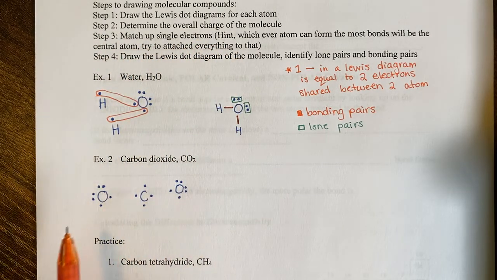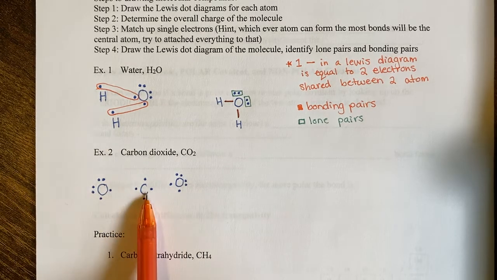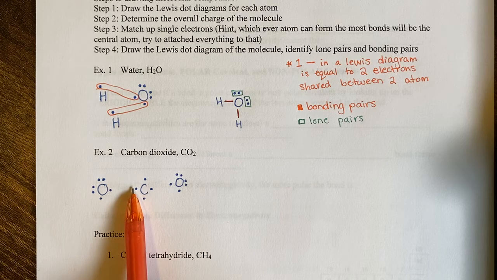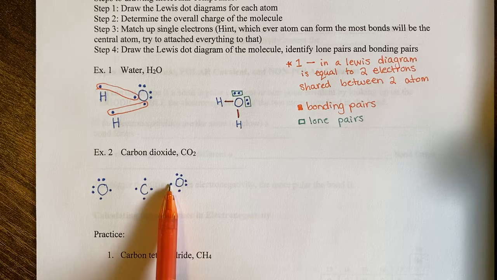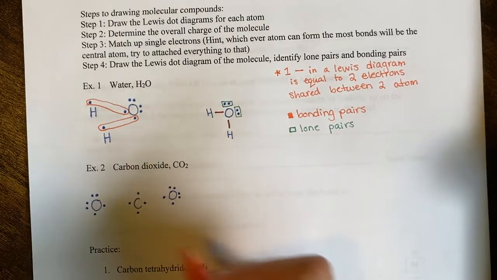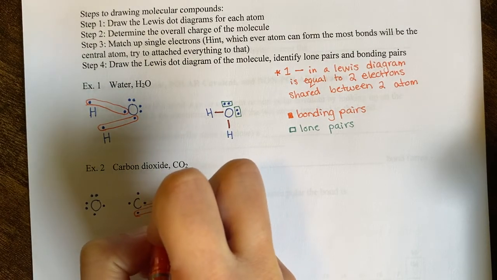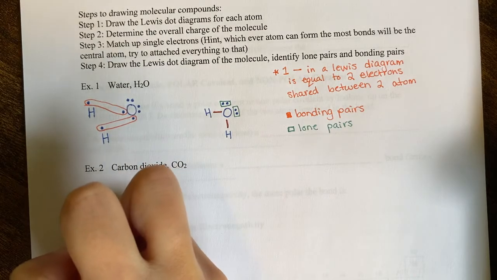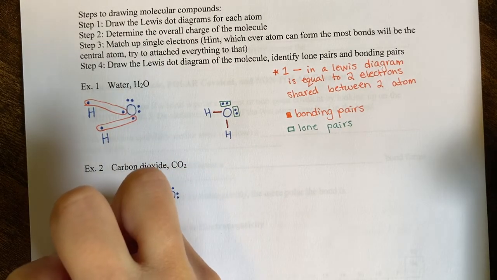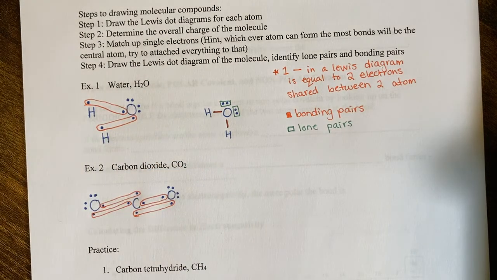Remember that whichever atom can form the most bonds is probably going to be in the middle. So carbon has 4 unpaired electrons, which means it can make 4 bonds. Oxygen has 2 unpaired electrons, so each oxygen can make 2 bonds. So I'm going to start to pair up these unpaired electrons to be shared between the carbon and the oxygen.